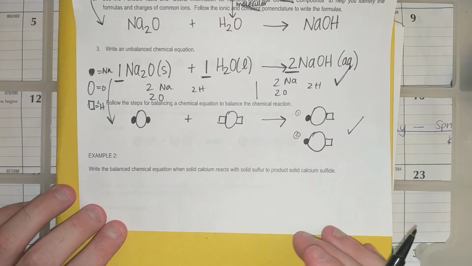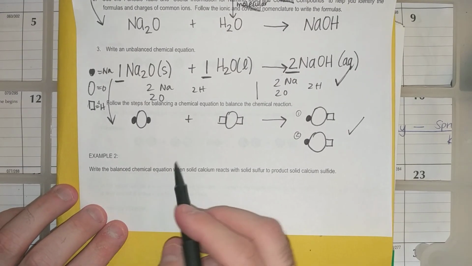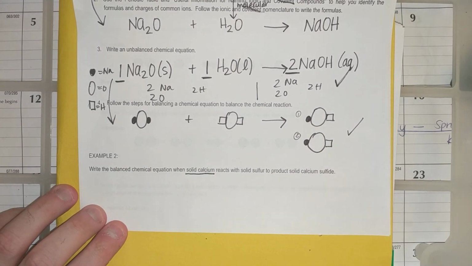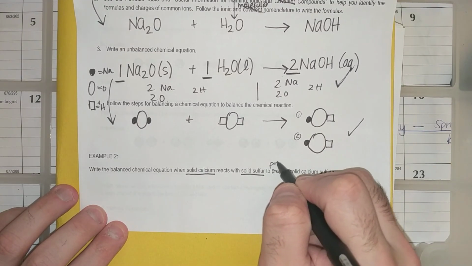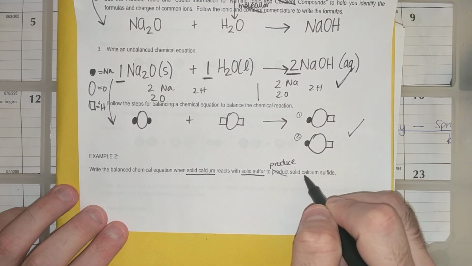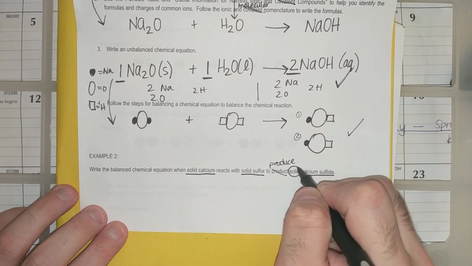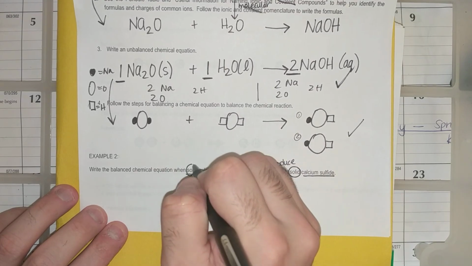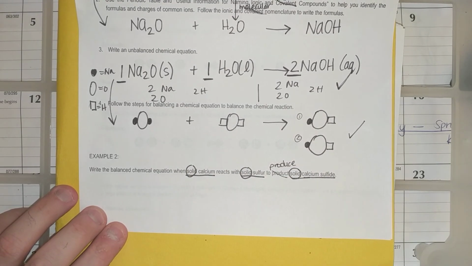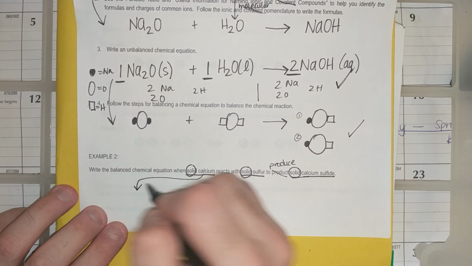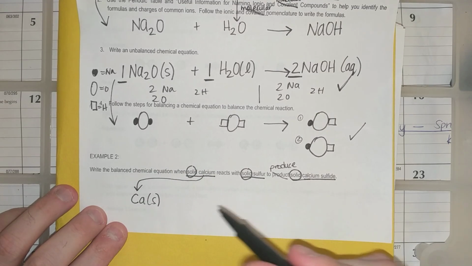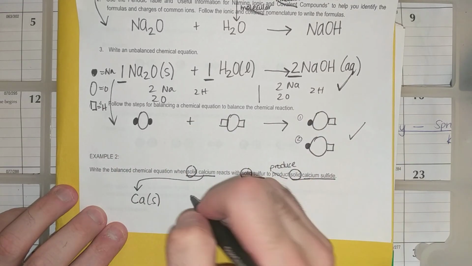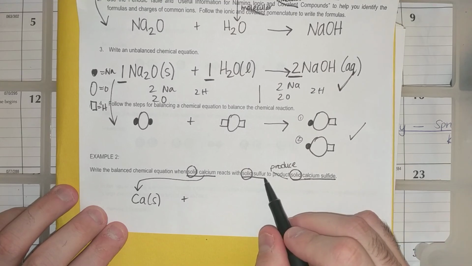Now at the very bottom here, I'm going to get you started, but I want you to finish this on your own. It says, write the balanced chemical equation when solid calcium reacts with solid sulfur to produce solid calcium sulfide. So I'm going to circle everything as solid. Looks like the only state I have is solid. I could get us started. Calcium solid is Ca, no charges, no nothing. Element by itself, no charges. Solid sulfur.